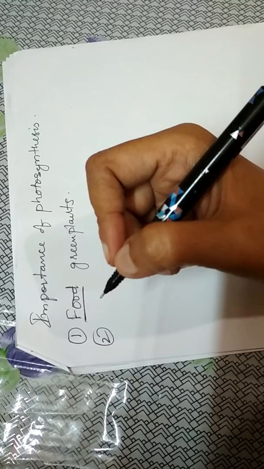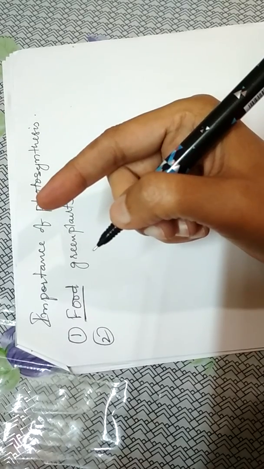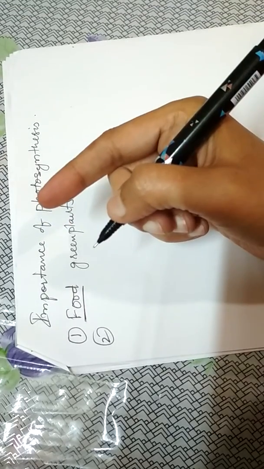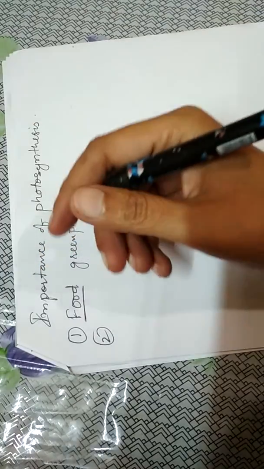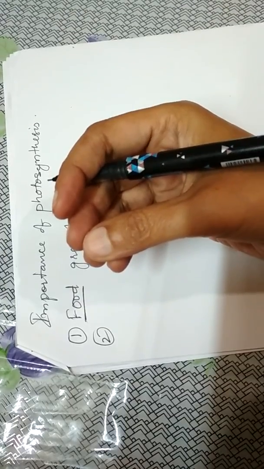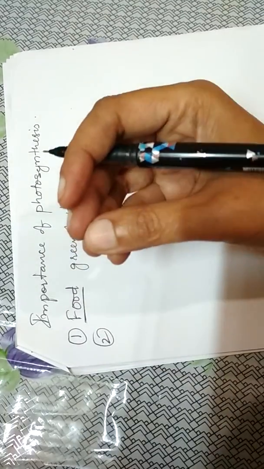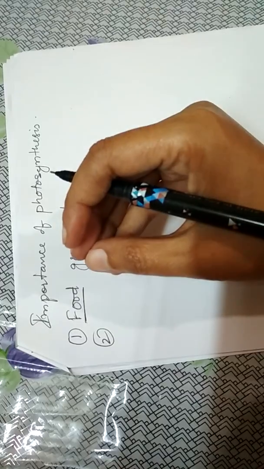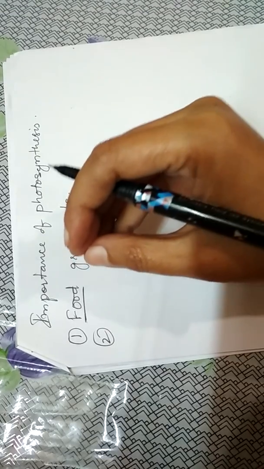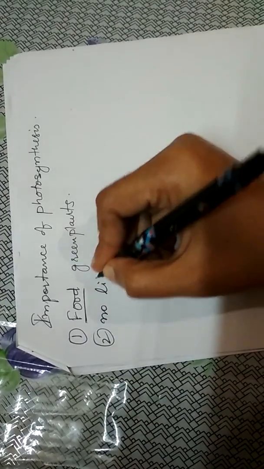Okay, let us explore something else. Let me know, in the absence of photosynthesis, there will be no plant. If there is no photosynthesis, that means there will be no plant. No plant means then what herbivores will eat? That means no herbivores, ultimately no carnivores, no omnivores. And finally, we can say that the second importance is that the survival of all animals in the world directly or indirectly depend upon the food which is made by plant. So there will be no life.